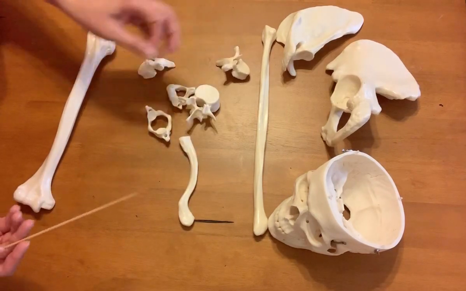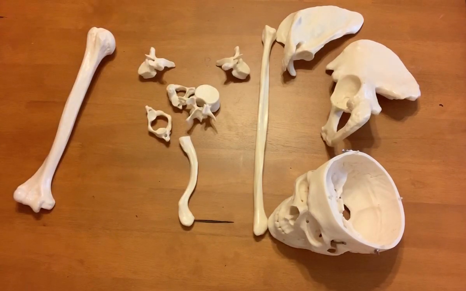We've looked over some of the bone markings. Some are projections, some are depressions, some are actual holes in bones, and understanding which one is which can help us understand some of those features on individual bones.